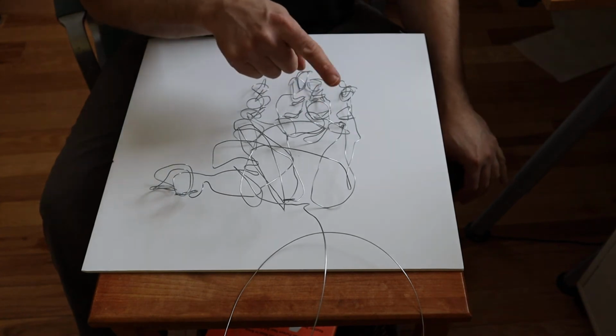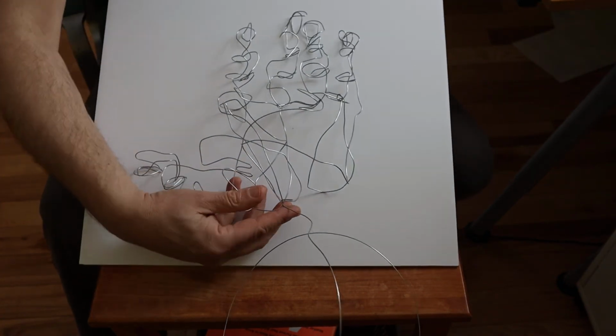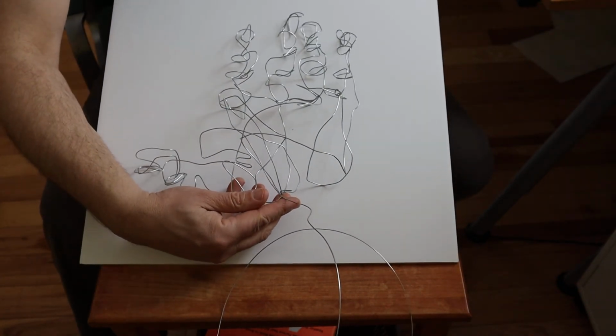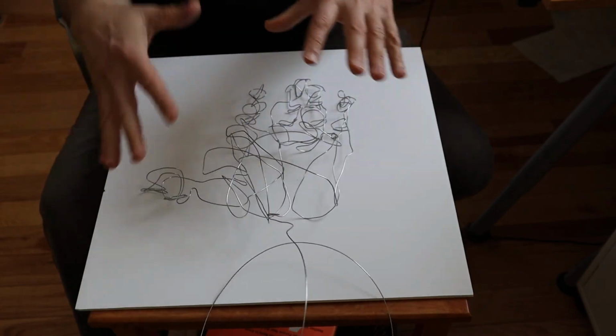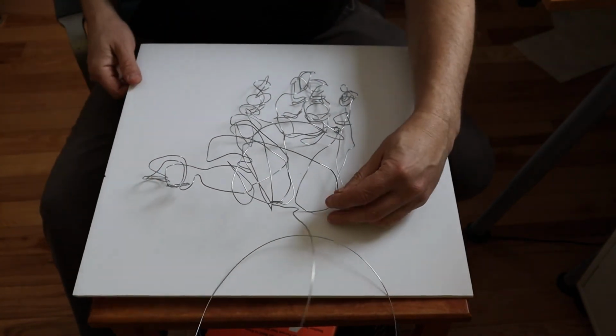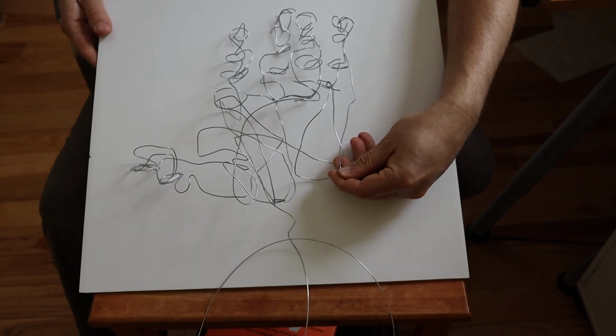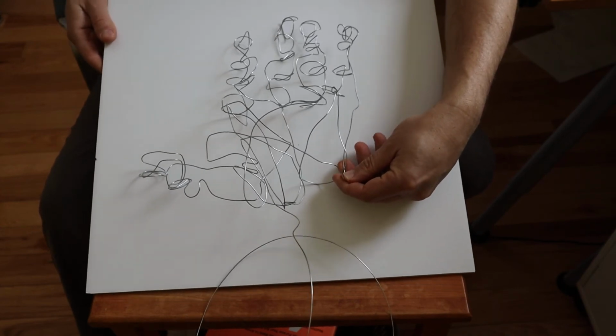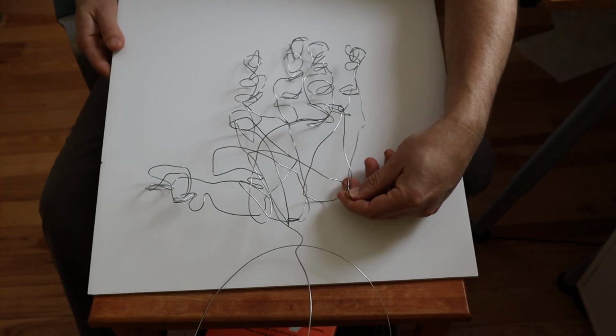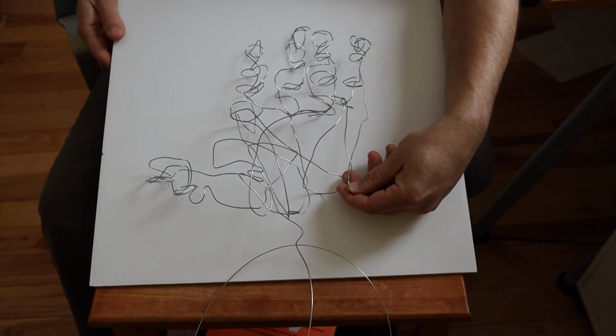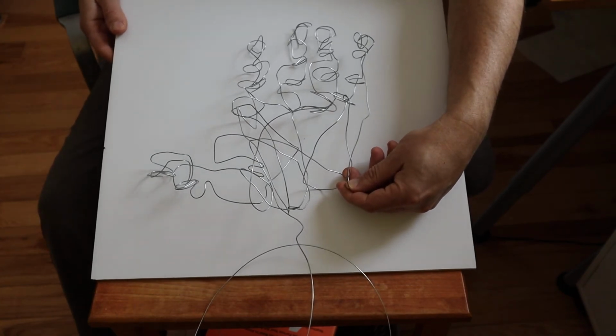So you can see I'm just exploring this hand form. And you can also see it creates a hand that's really quite transparent. It's actually just a winding, exploratory, meandering line form in space. I'm basically creating a drawing from wire in space.